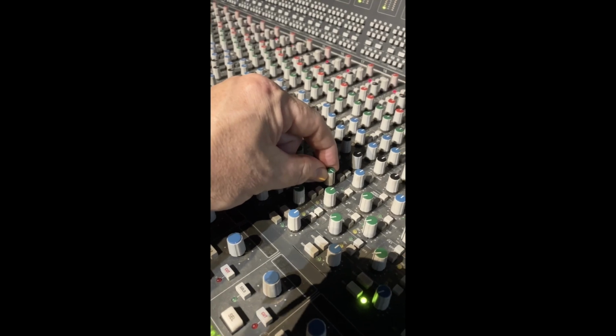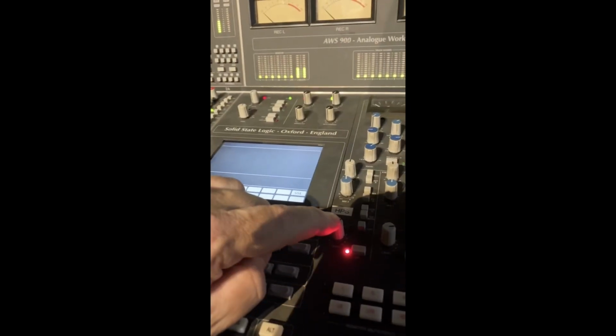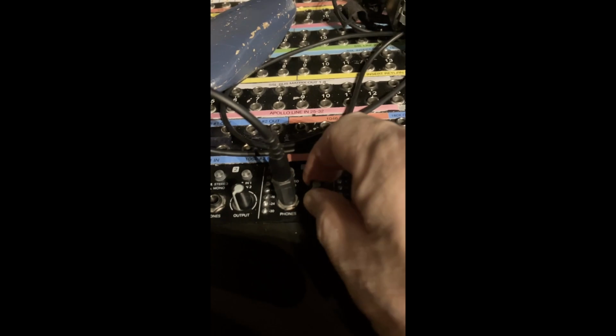With the channel level at about 3 o'clock, any signal that gets to the master will be transferred all the way down the other end of the console to the headphone amp in the rack, and if we look closely at that, we should be able to see our click track on the master meters. If I plug into channel 3, I can then turn that up and I can monitor the artist's headphones.